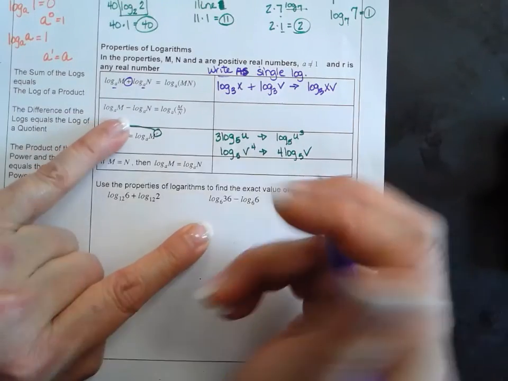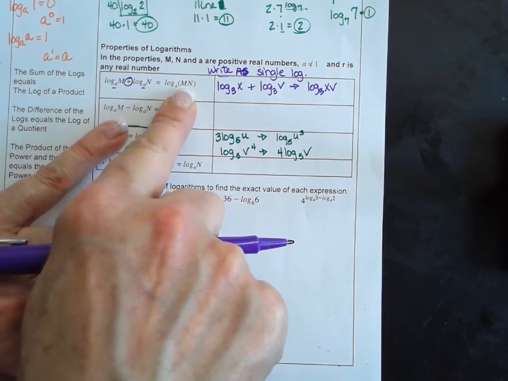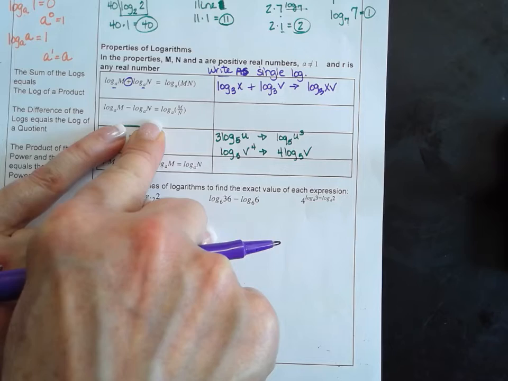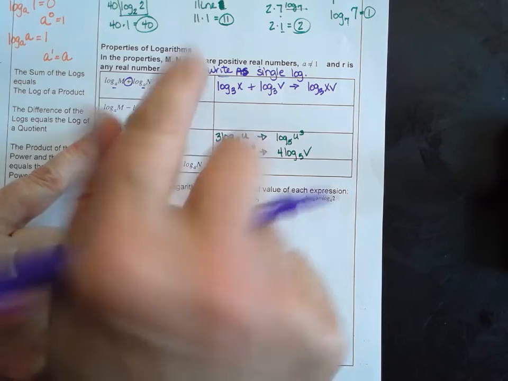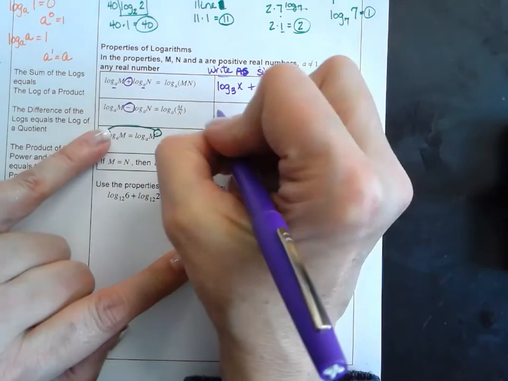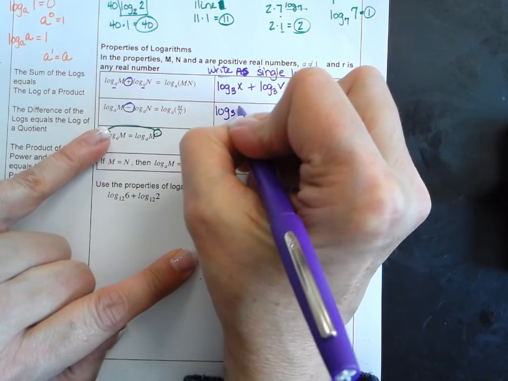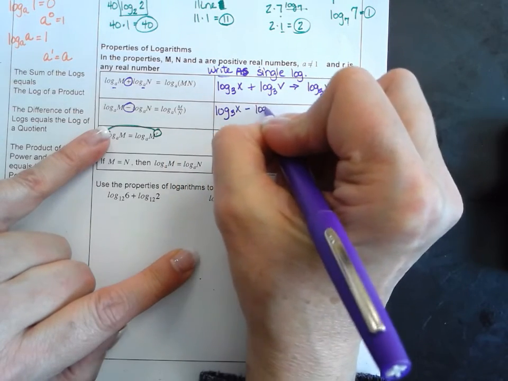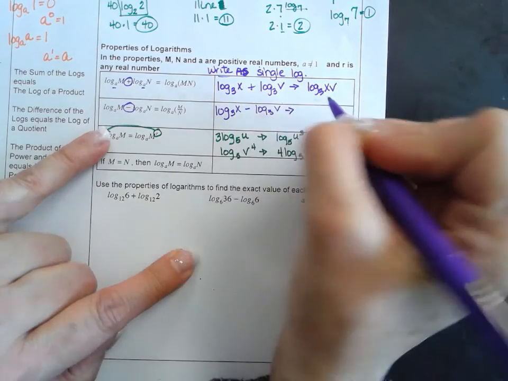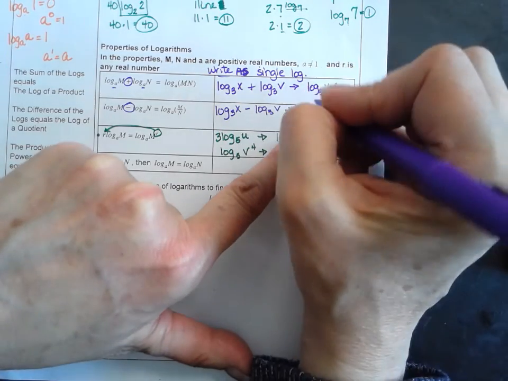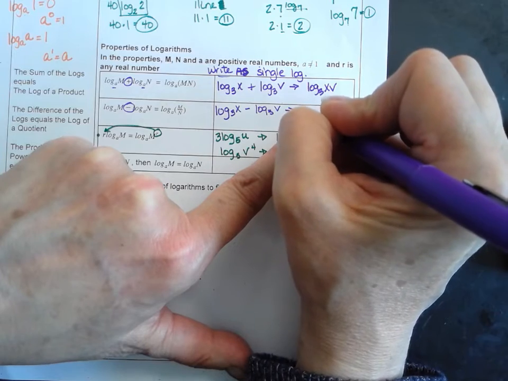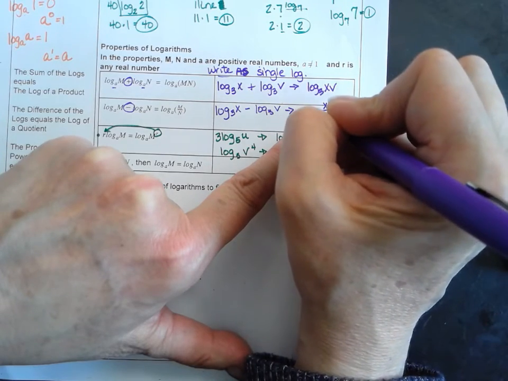All right. So just like adding and multiplying, if I subtract, what do you think I'm going to do? Divide. So let's say we had log base 3 of x minus log base 3 of y. I can rewrite it as log base 3 of x divided by y.